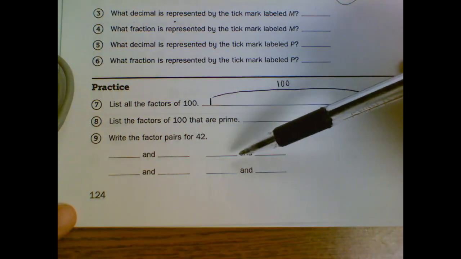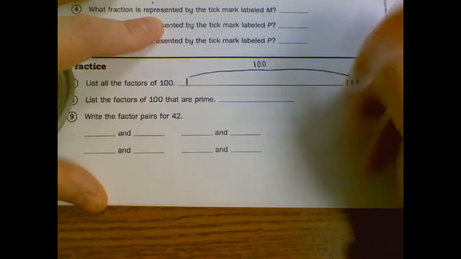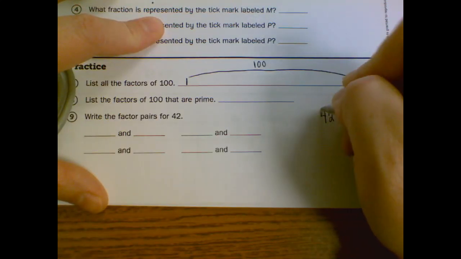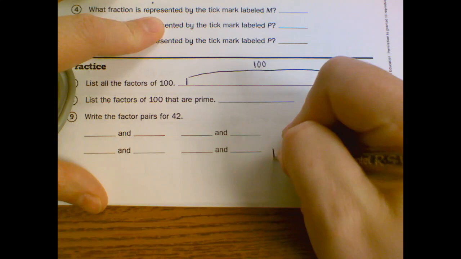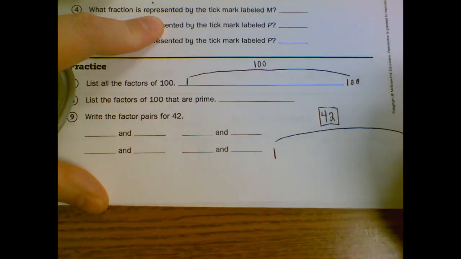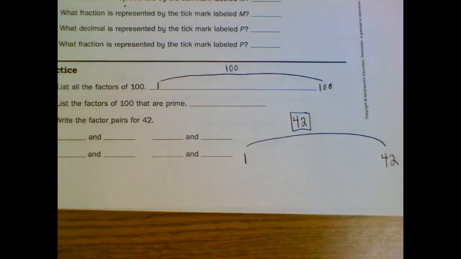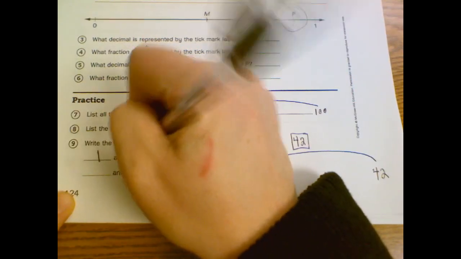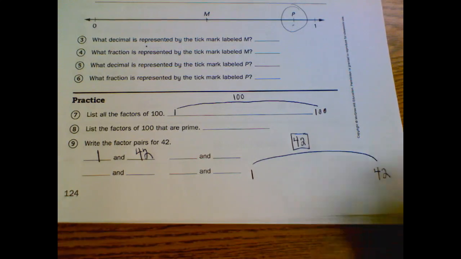Then they want you to write the factor pairs for 42. So over to the right, I'll start you off. Factor rainbow, 42. And then over here, I'll write 1 and 42. Okay?